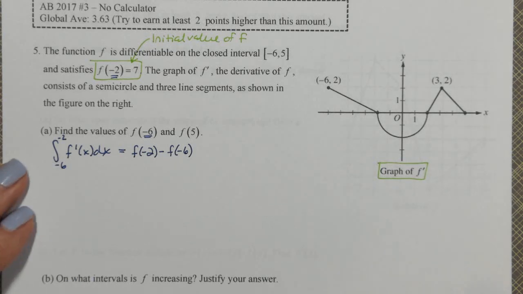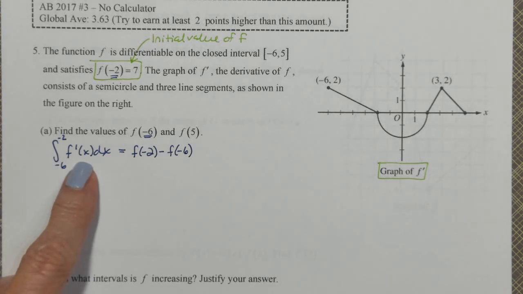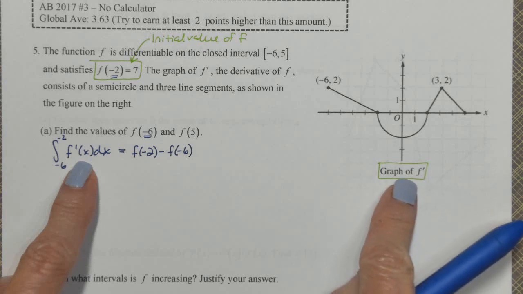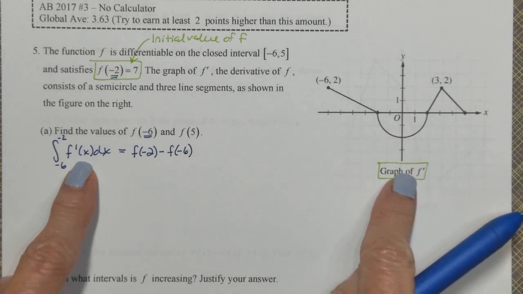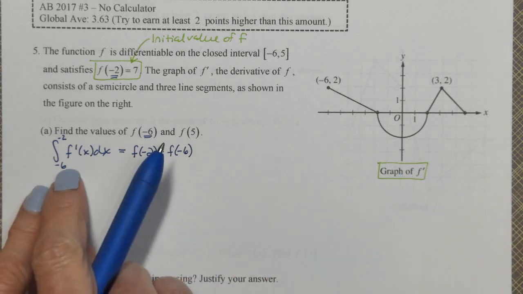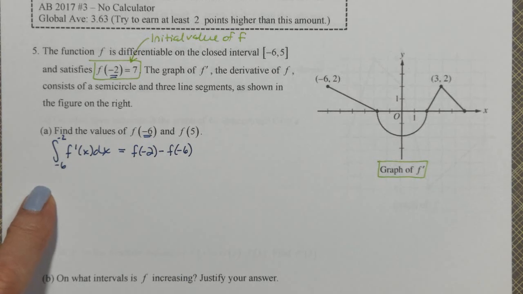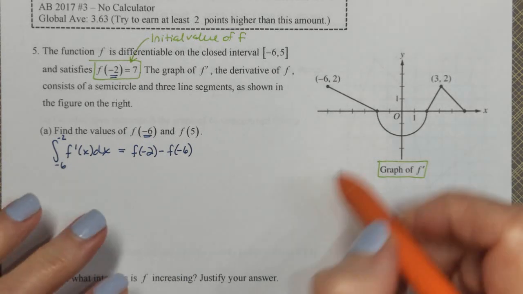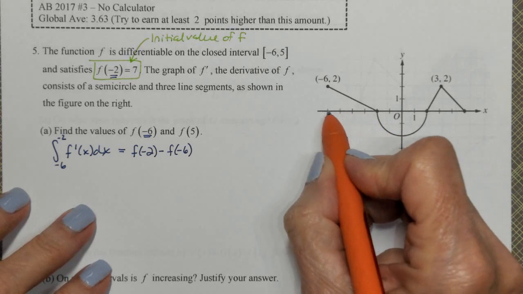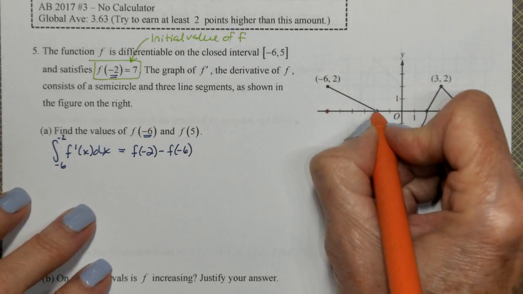Okay, let's take a look at this integral. For this integral, we're going to be using the signed areas under the curve from -6 to -2. So I'm going to go to my graph, -6, 1, 2, 3, 4, 5, 6, -6 to -2.